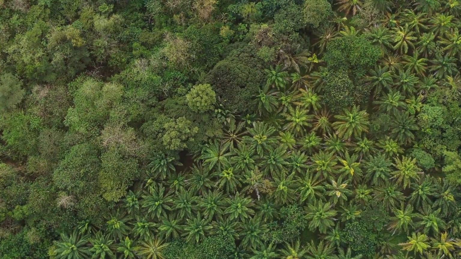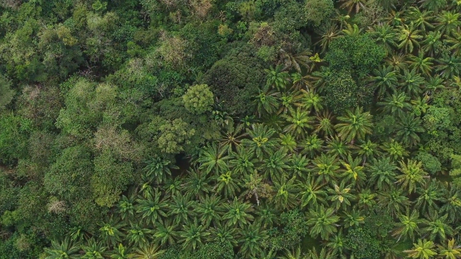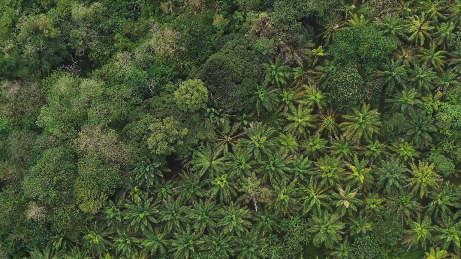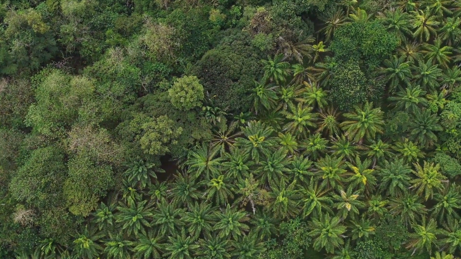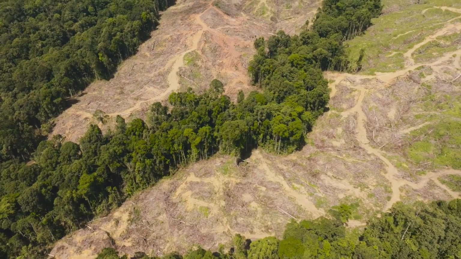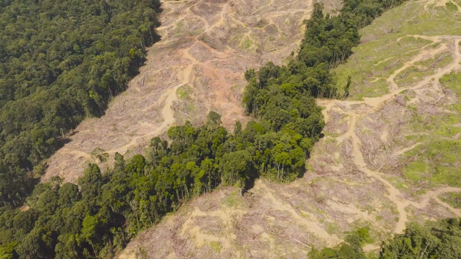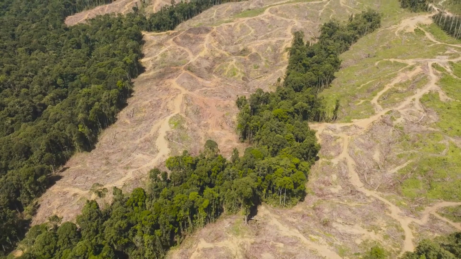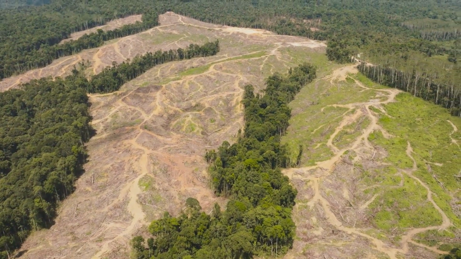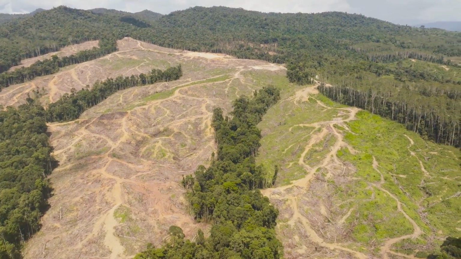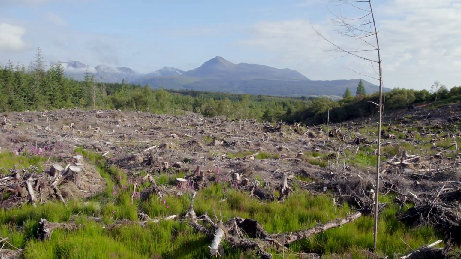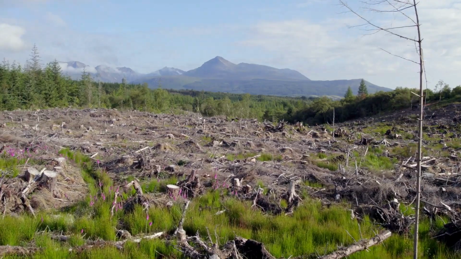Deforestation and habitat destruction reduce the Earth's capacity to absorb carbon dioxide. When trees are cut down, not only is this carbon-absorbing capacity lost, but the carbon stored in the trees is also released back into the atmosphere, exacerbating global warming. The loss of forests also means the loss of habitat for countless species, leading to a decline in biodiversity. This contributes to climate change and disrupts delicate ecosystems.